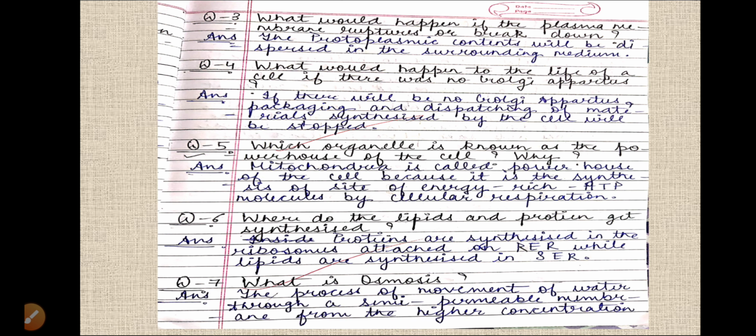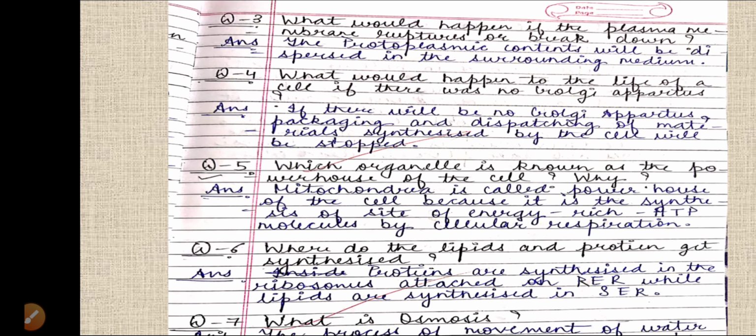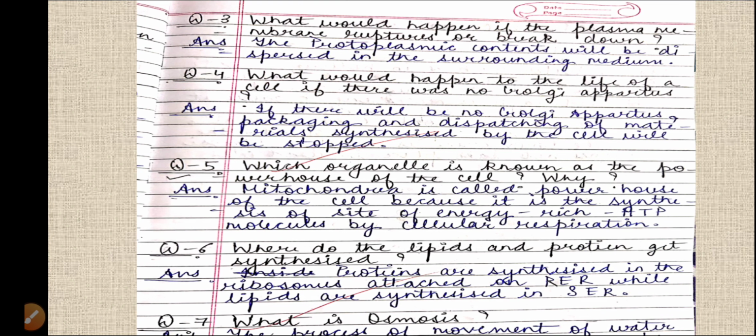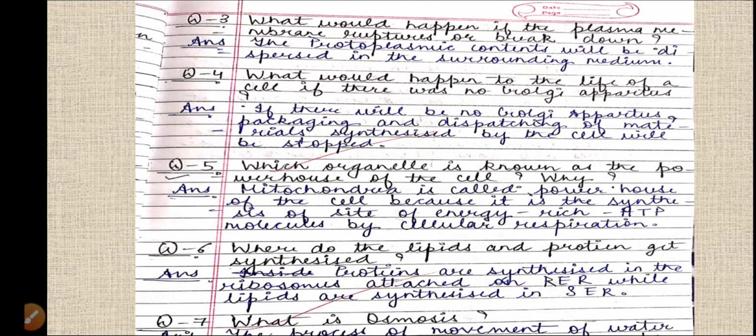What would happen if the plasma membrane ruptures or breaks down? The protoplasmic contents will be dispersed in the surrounding medium. What would happen to the life of a cell if there was no Golgi apparatus? If there was no Golgi apparatus, packaging and dispatching of materials synthesized by the cell would stop. Which organelle is known as the powerhouse of the cell and why? Mitochondria is called the powerhouse of the cell because it is the site of synthesis of energy-rich ATP molecules by cellular respiration. ATP here means adenosine triphosphate.